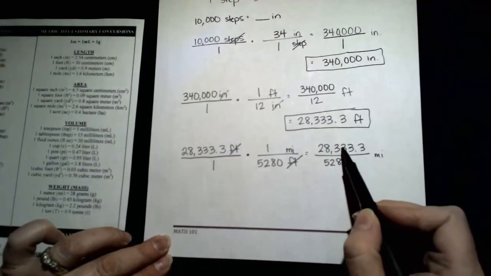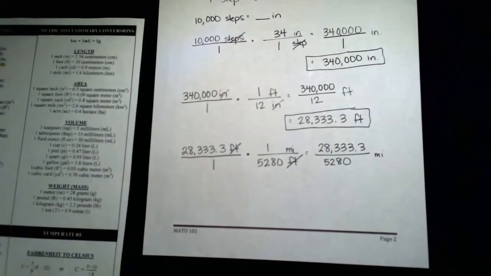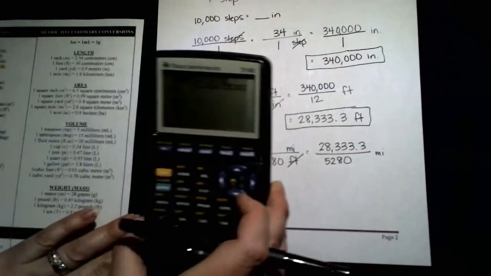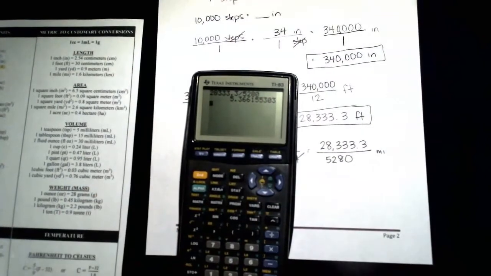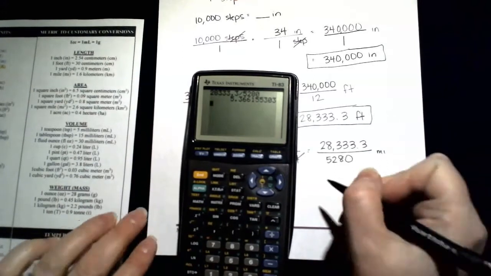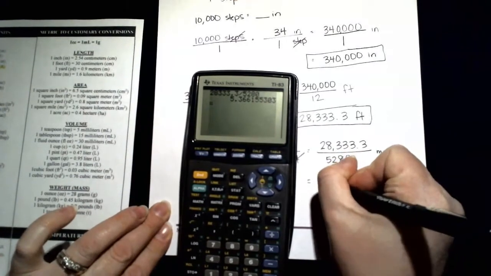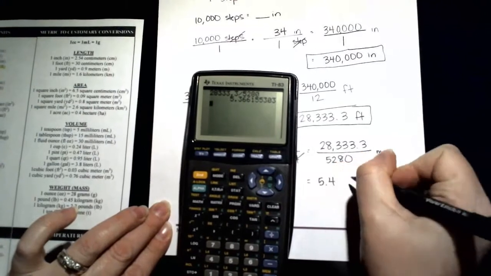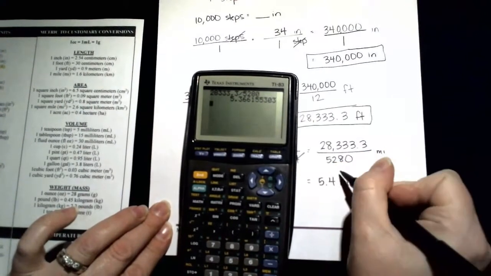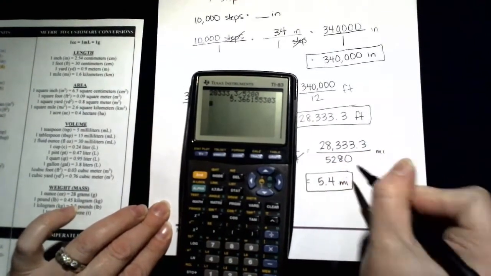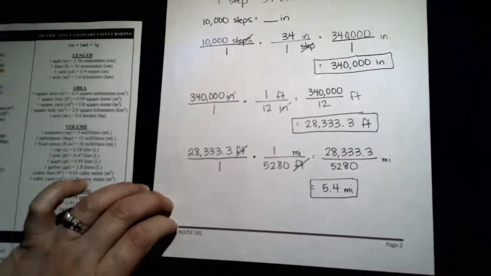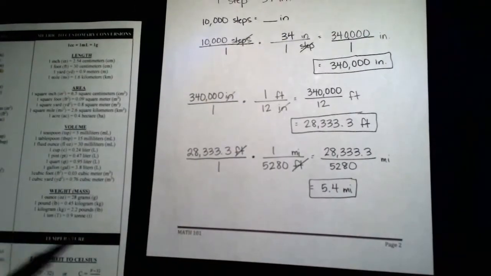And again, it's a fraction, so we need to divide. I got about 5.36, so to the nearest tenth, that's about 5.4. And there's your miles. So that one's done.